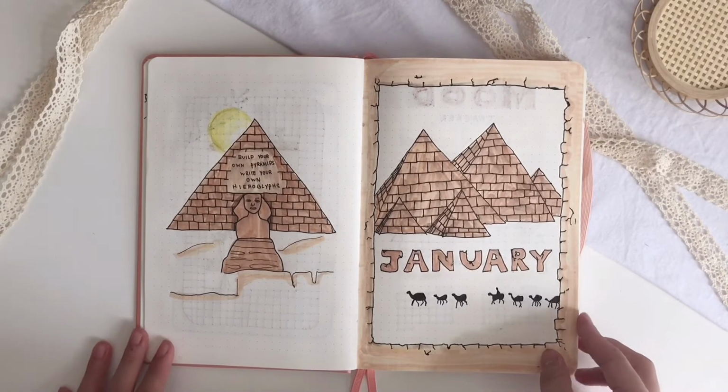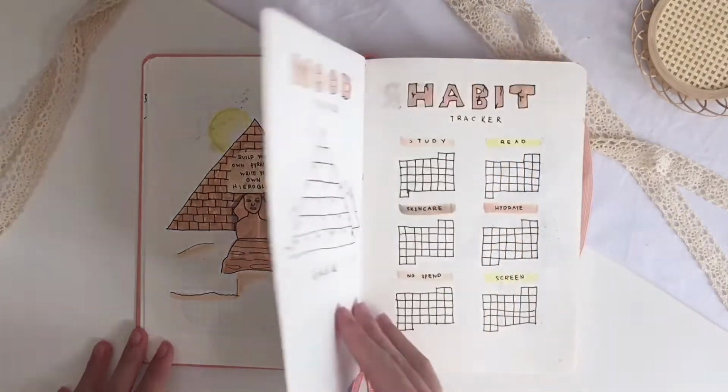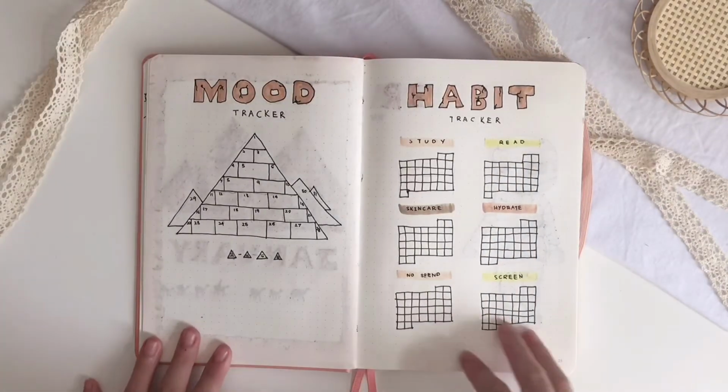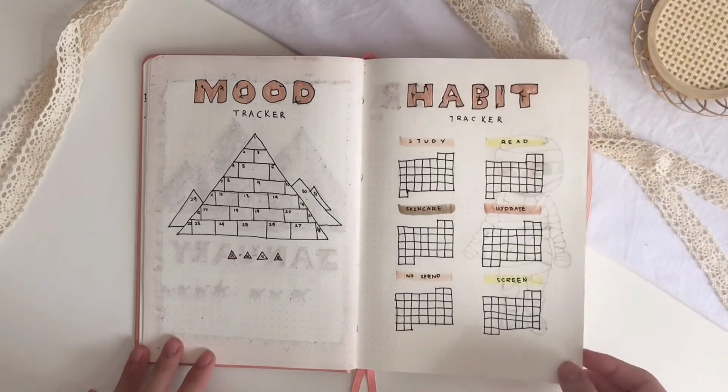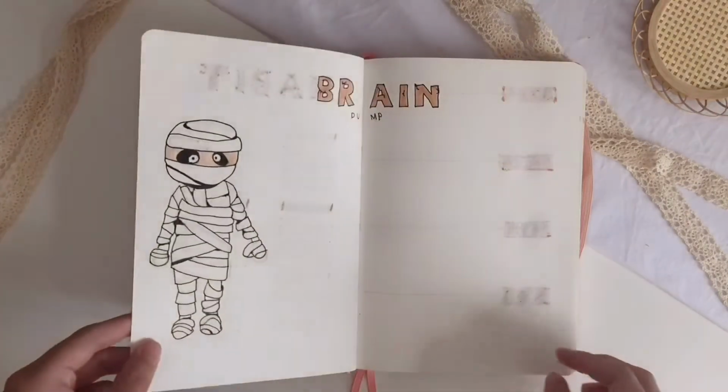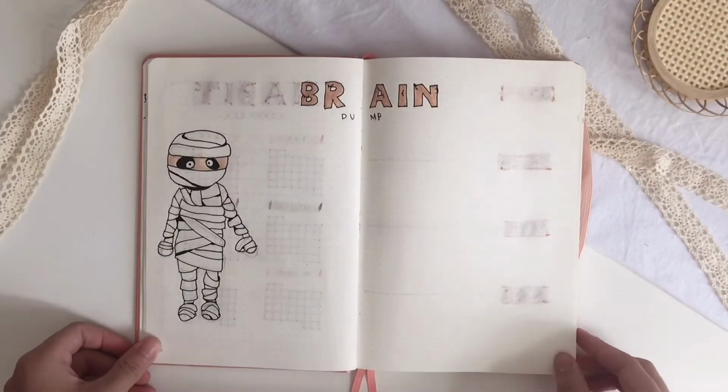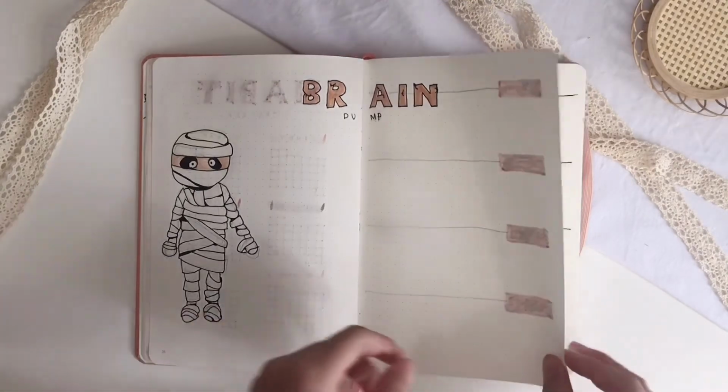So much fun making this spread. It is honestly so special to me and brings back a lot of memories of me reading all the ancient Egypt books. I am so happy with how it turned out, and I hope you guys liked it as much as I do.